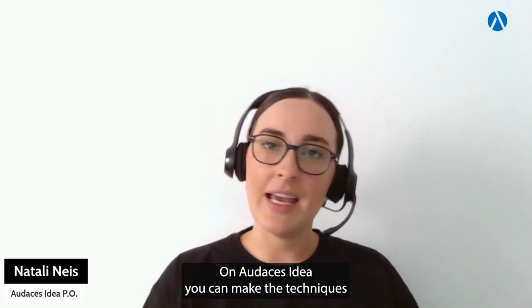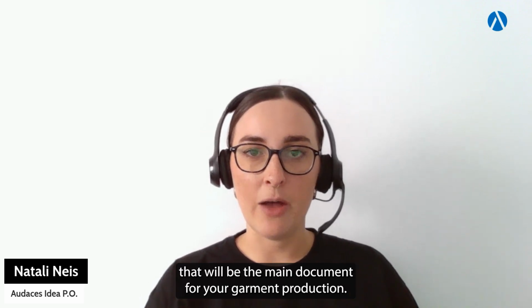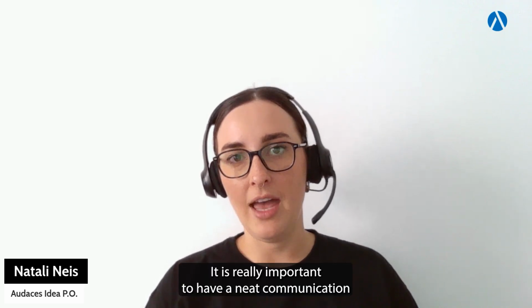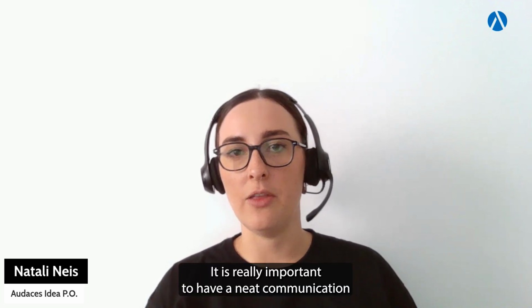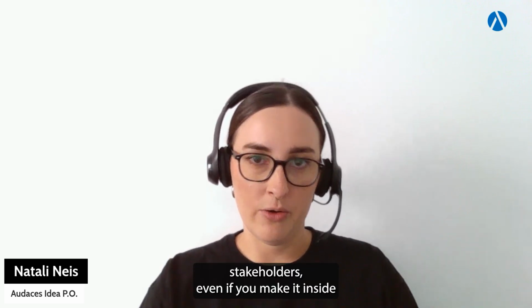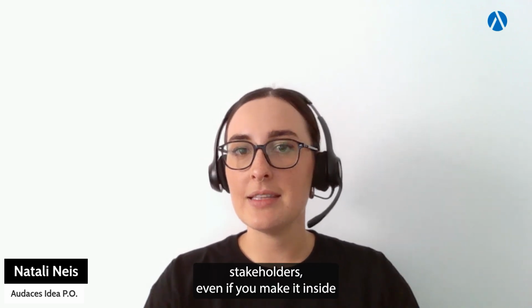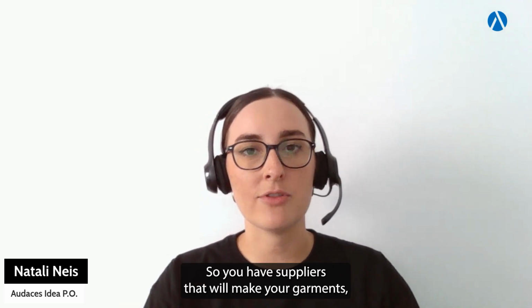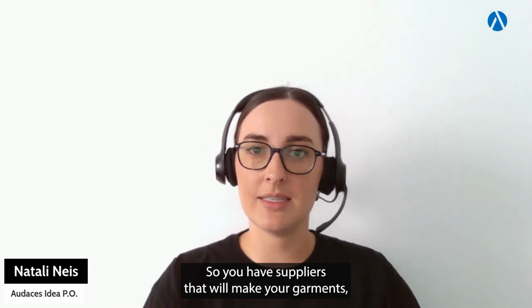On Audaces Idea, you can make the tech packs that will be the main document for your garment production. It is really important to have neat communication throughout all the stakeholders, whether you make it inside your company or outsource it to suppliers that will make your garments.